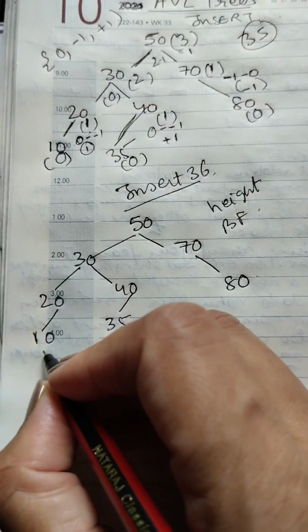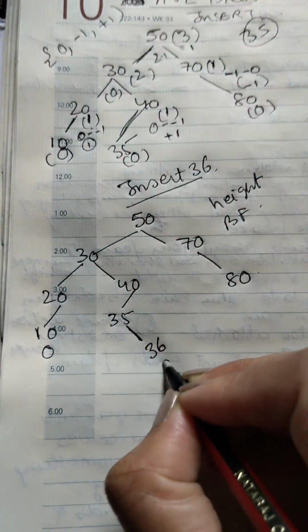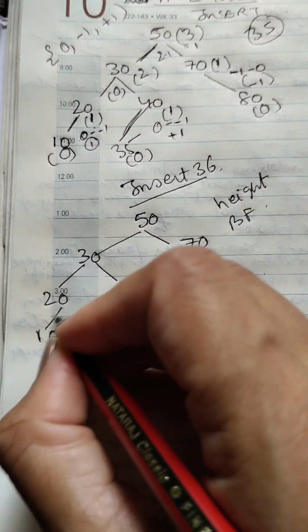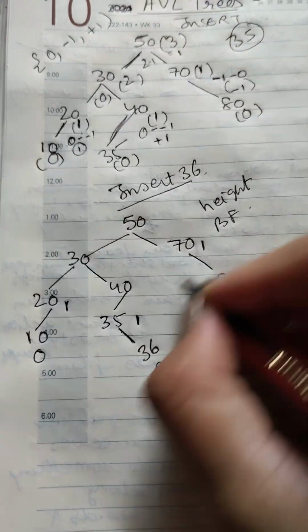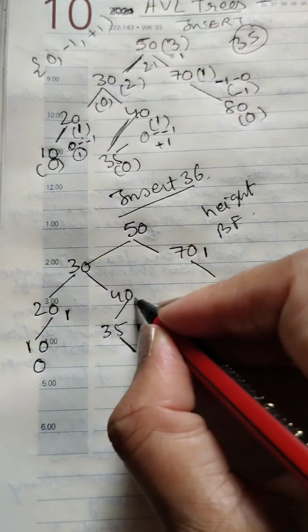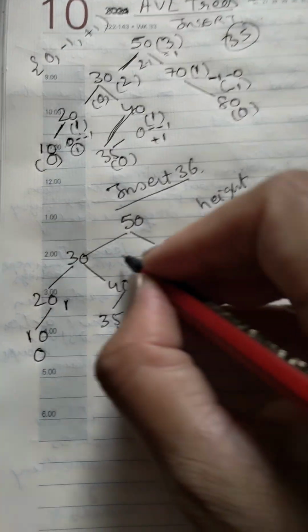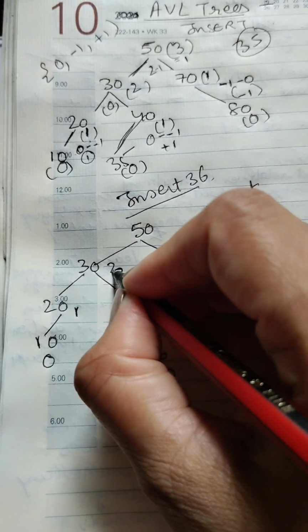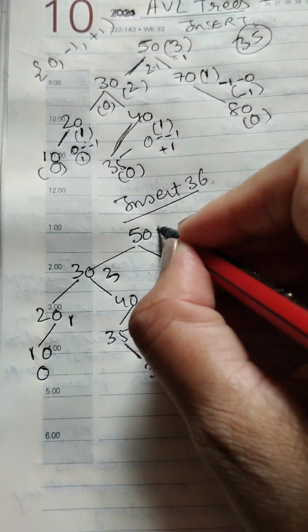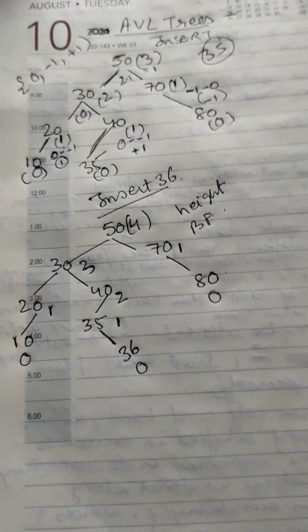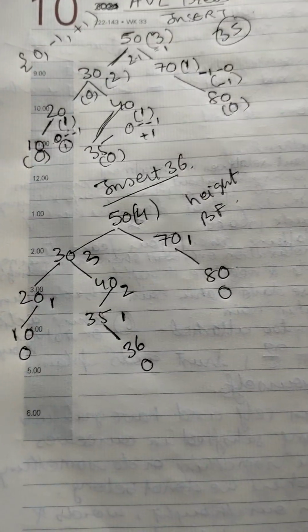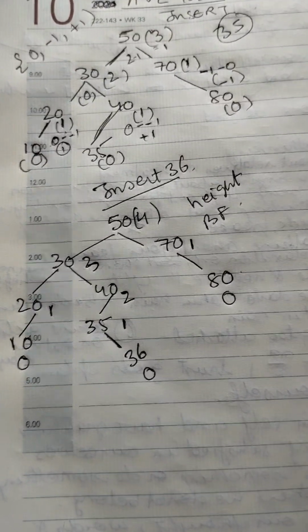Now let us calculate the heights. This is 0, 0 and 0. This one is 1, 1, and this is 1. The height of 40 will become 2 now, the height of 30 becomes 3, and the height of 50 will become 4. If you do not understand how to calculate heights, I have recorded another video. You can refer to that video.